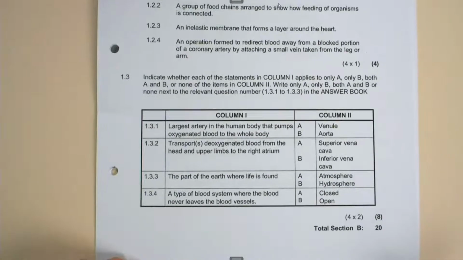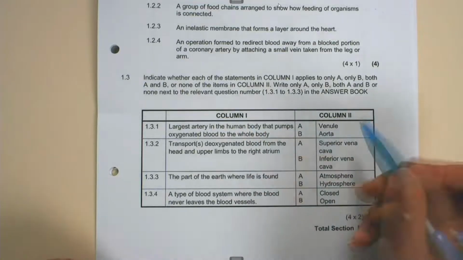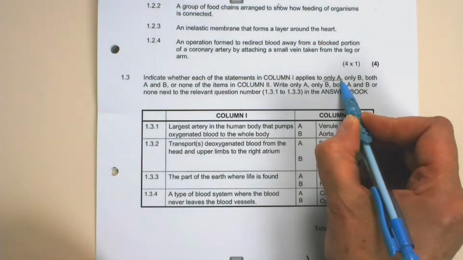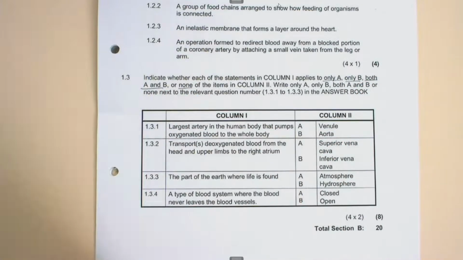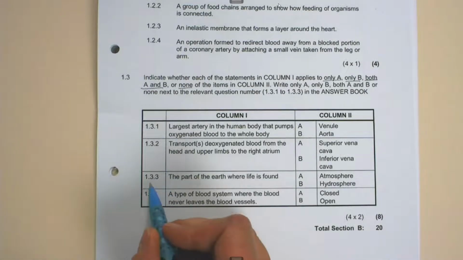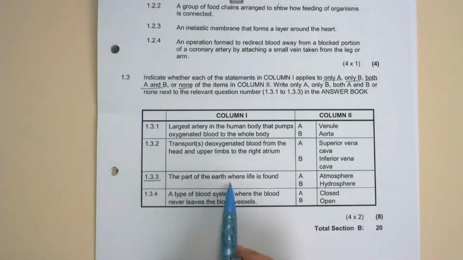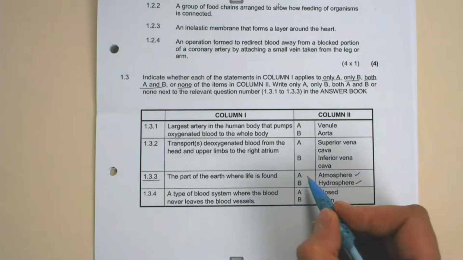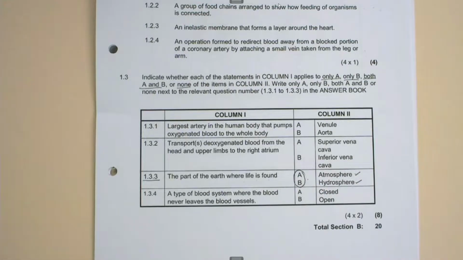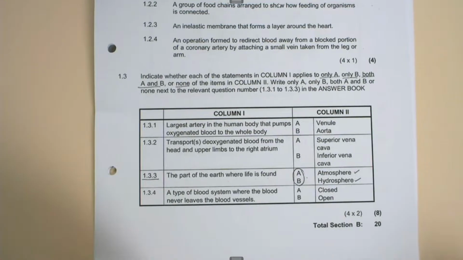Okay, and then 1.3, always fit column A to column B, or 1 or 2 like this. Very important, only A, only B. You can say both A and B or none. That is your options. Okay, so when we look at this one, I'm going to take one that's relevant for us. The part of the earth where life is found. You remember atmosphere, hydrosphere, lithosphere. And when I look at this, there is life in the atmosphere, it is in the hydrosphere. So it's going to be both A and B. And that is what you write. That is your section A.